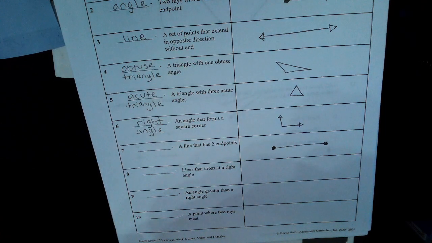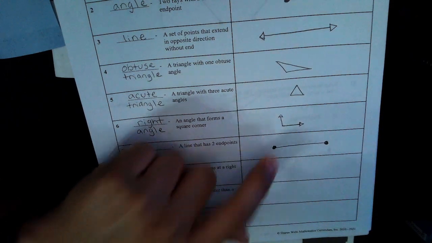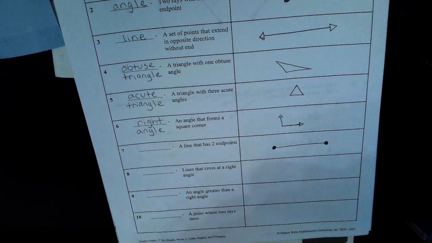Alexa? Not singular. It's not singular. Violet? No, not a point. Because that would just be one dot by itself. Points make up a line. You're getting closer. So this one we call a line segment.